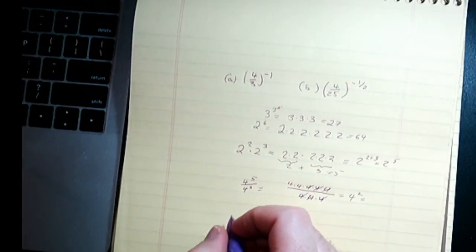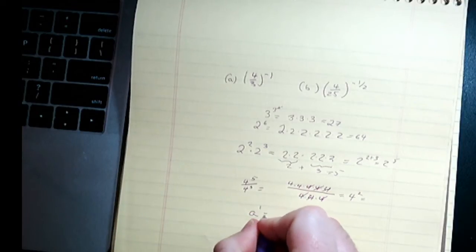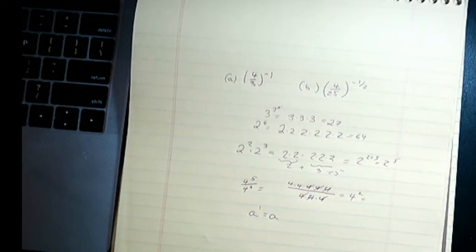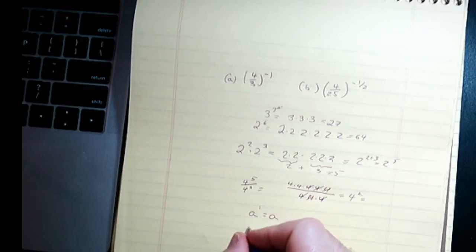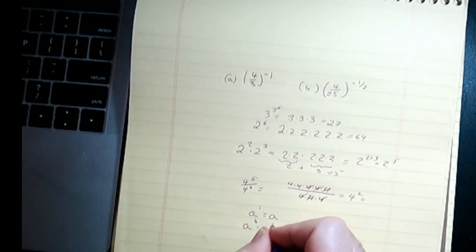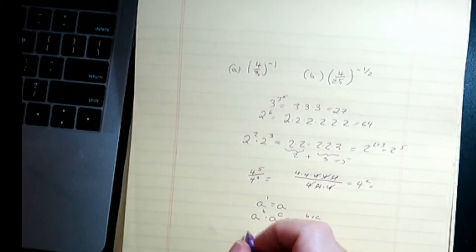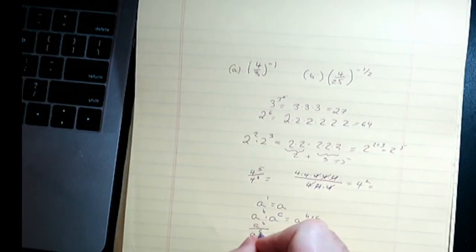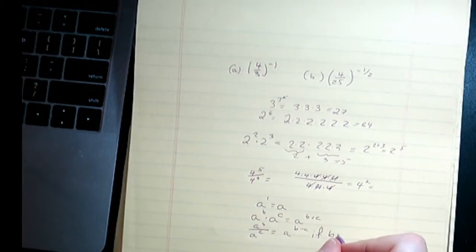And so we end up with these cool rules where we say, okay, first of all, any number to the first power is just equal to itself, because after all, that's repeated multiplication once. That's easy. We say anything to an exponent times the same number to some other exponent is just the sum of the exponents. And then finally we say that if you have something to a power over that same number to a different power, that's just equal to a to the b minus c if b is greater than c.